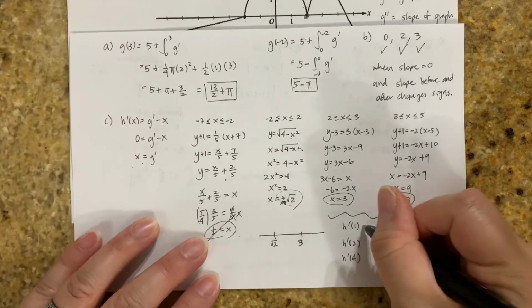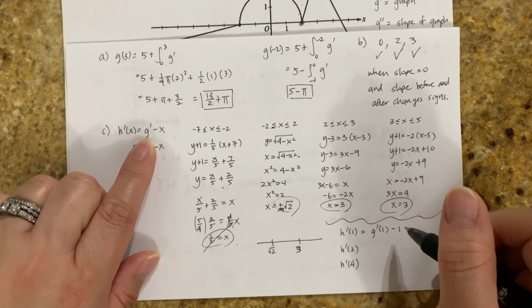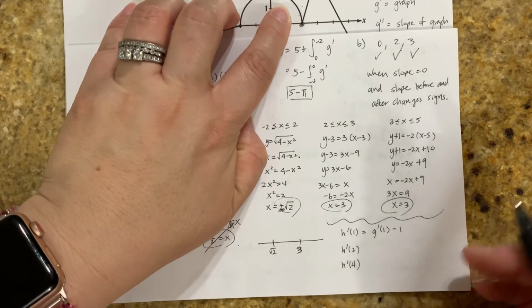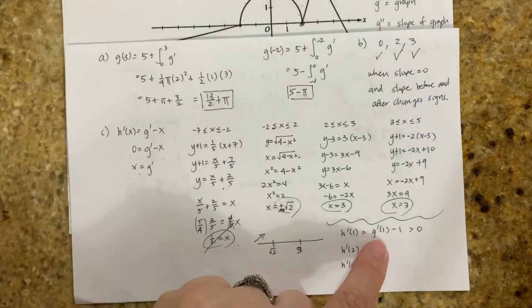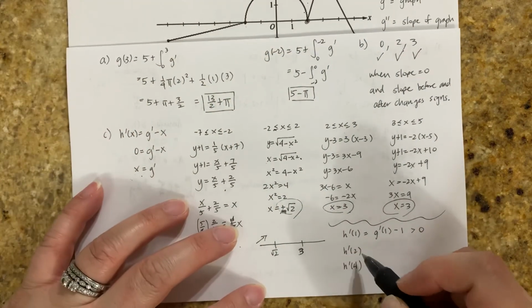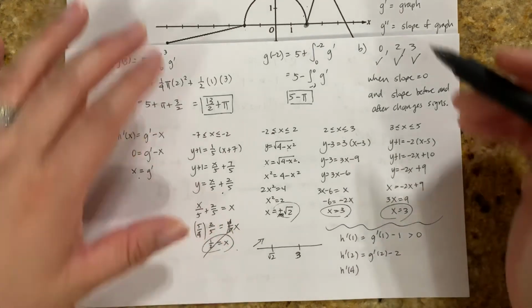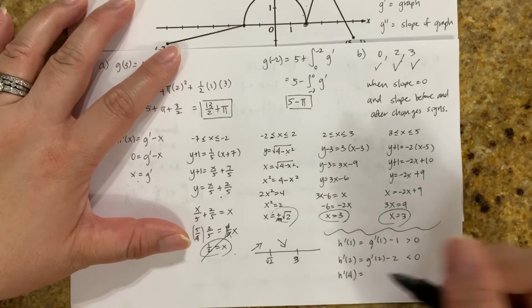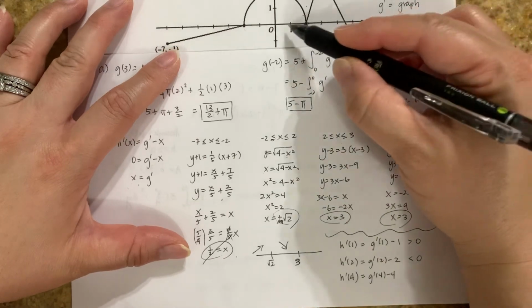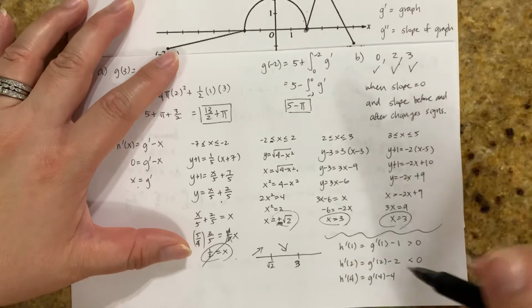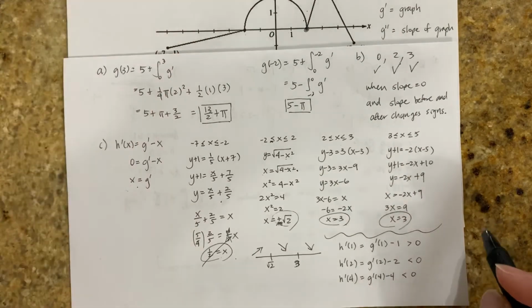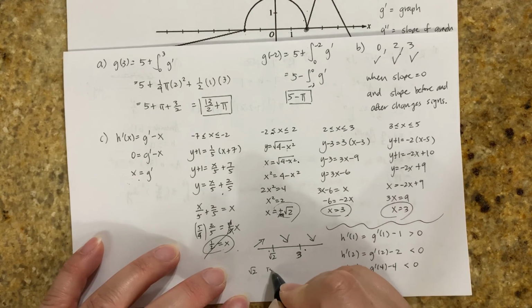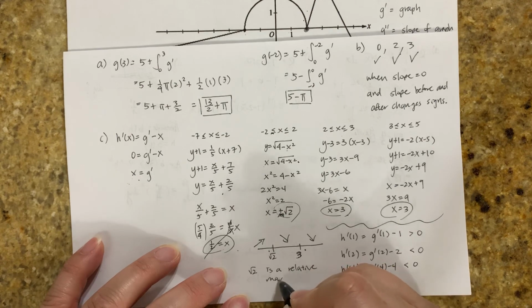All right, h prime of 1 is g prime of 1 minus 1. G prime of 1 is above 1. Taking away 1 is still going to be greater than 0, so it's positive. Now h prime of 2 is g prime of 2 minus 2. G prime of 2 is 0, minus 2 is negative 2, so less than 0. So it's going to be decreasing. And then h prime of 4 is g prime of 4 minus 4. G prime of 4 looks like it's at 1. 1 minus 4 is negative 3, less than 0, decreasing. So we have a max at root 2, and 3 is not a max or a minimum, because there's no change from increasing to decreasing. So root 2 is a relative max. Okay, that's it.